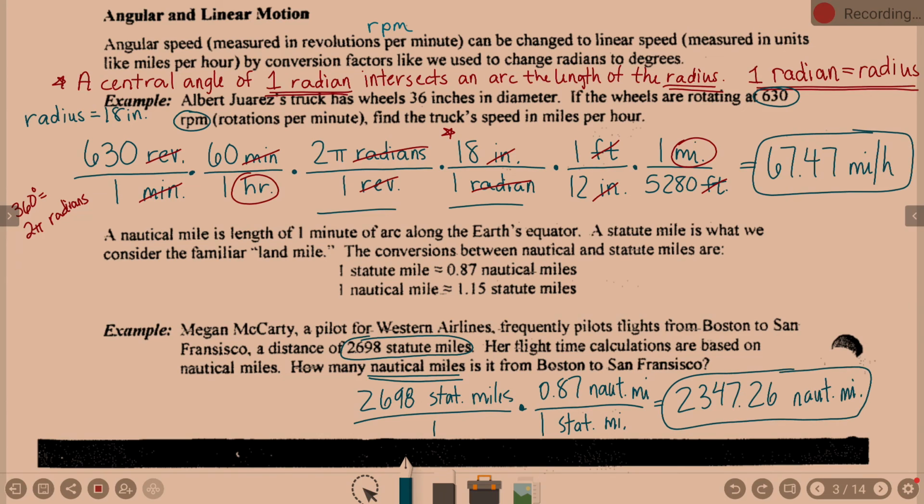I got 2,347 and change. When you divide, I got... What'd you get? 2,346 and 0.08. Okay. I knew it was close, but not quite the same. It can't be exact because it doesn't say they equal each other. It's the approximately equal sign.